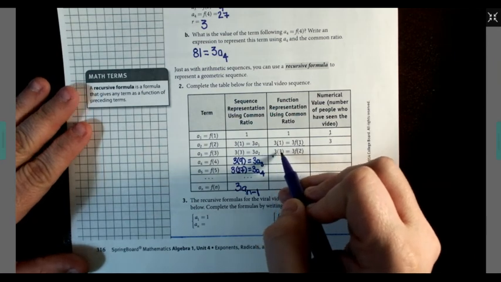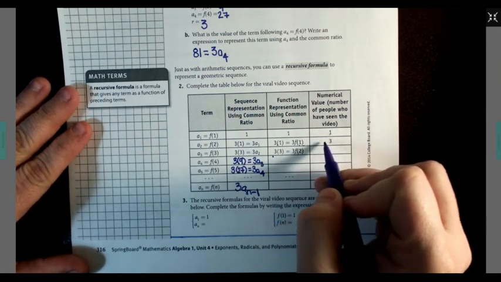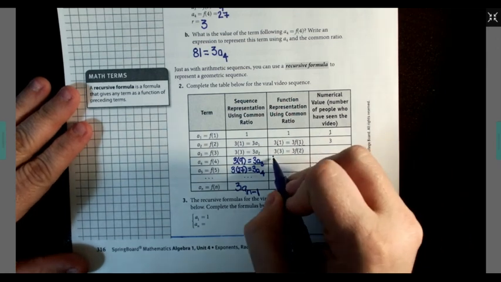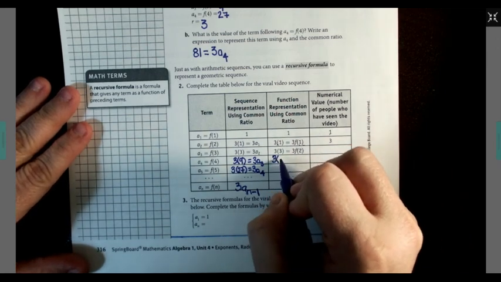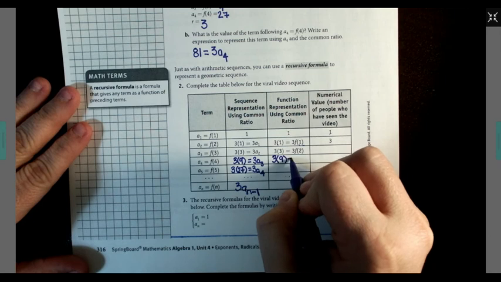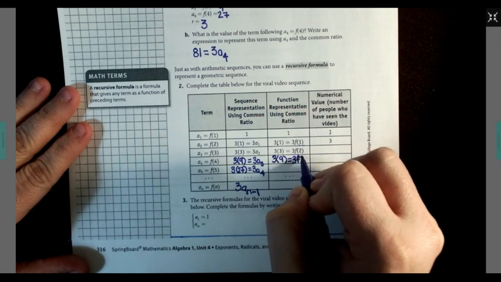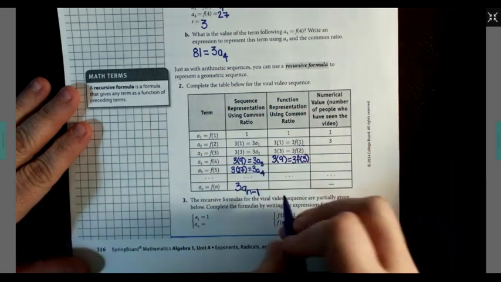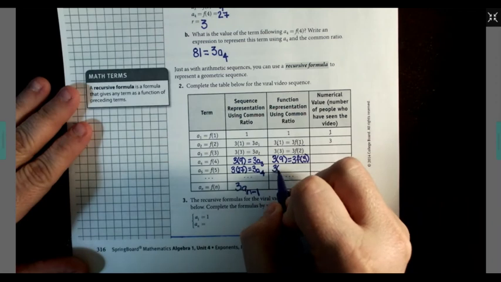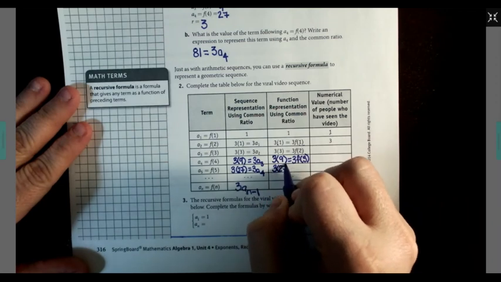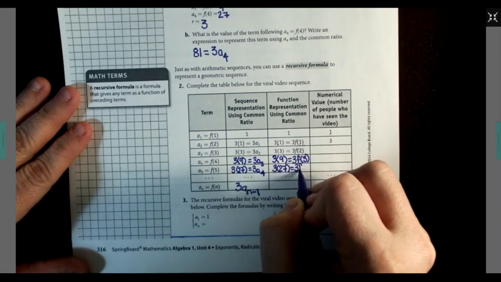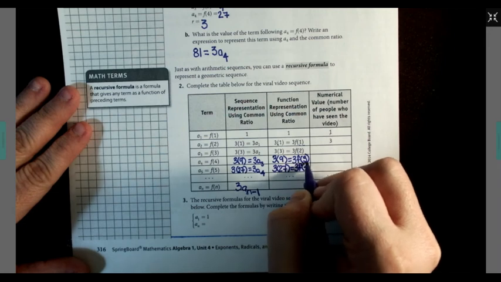This is going to be 3 times 3, which is 3 times the term before. This is going to be 3 times 9, which is 3 times f of 3. This is going to be 3 times 27, which is 3 times f of 4.